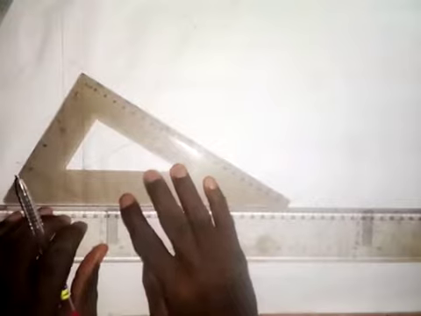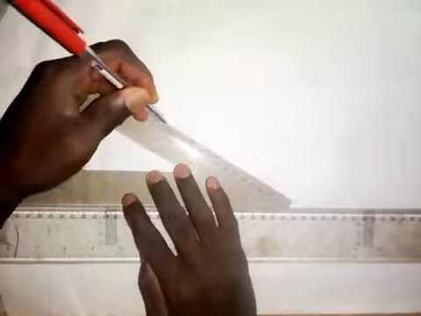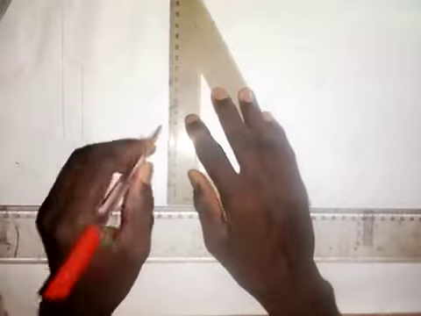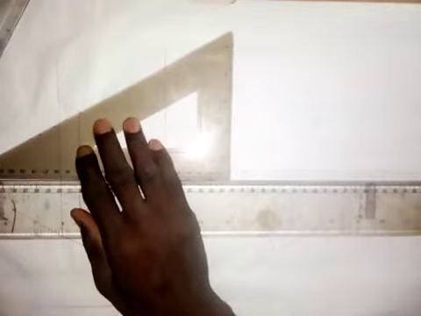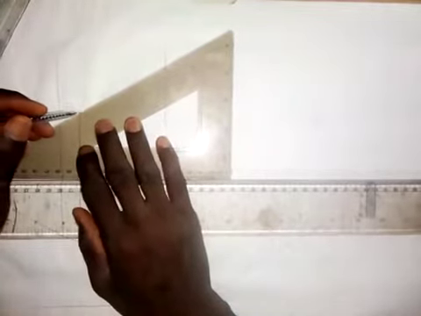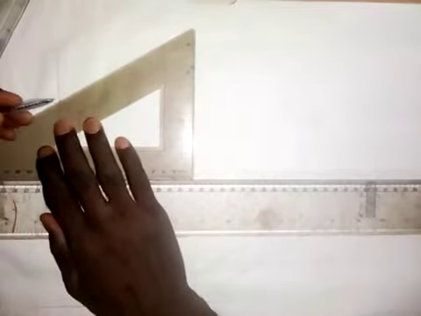So I'll take it backward like this. Okay, then here I'm going to draw a vertical line at this point. So draw a vertical line here. Then I'm going to transfer this point. Okay, so I'll transfer this point to this line. Then this also, I will transfer it backward like this.